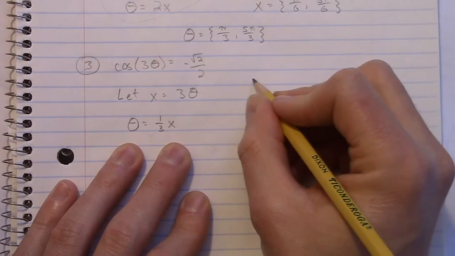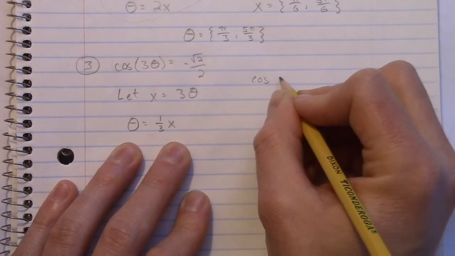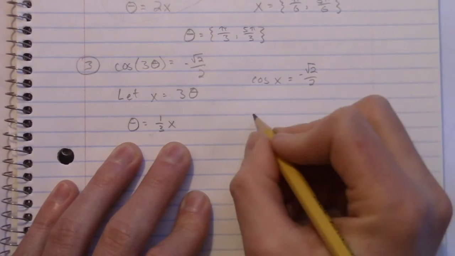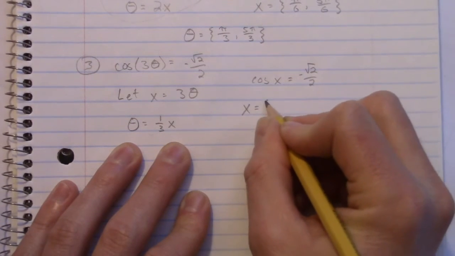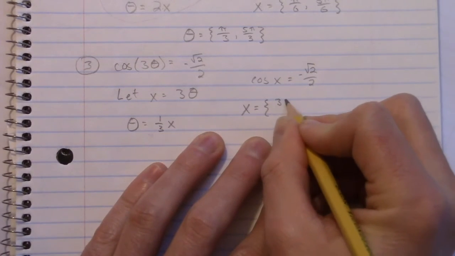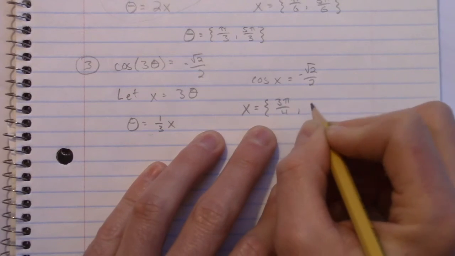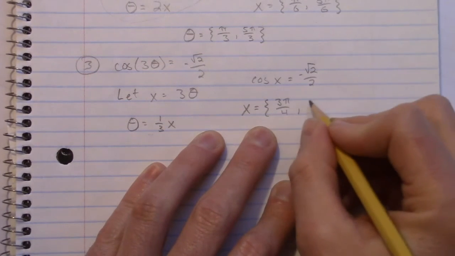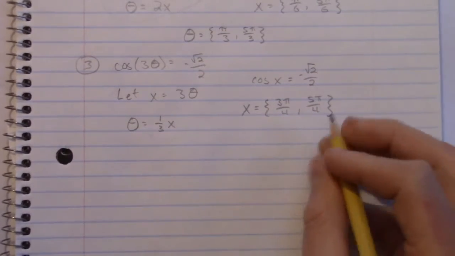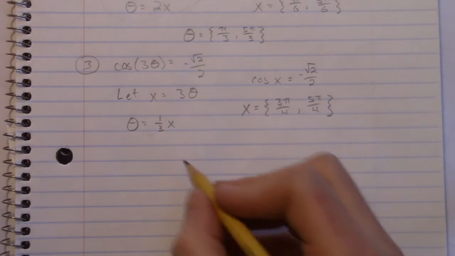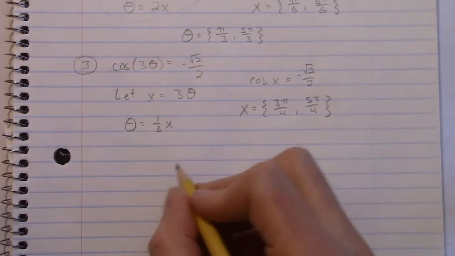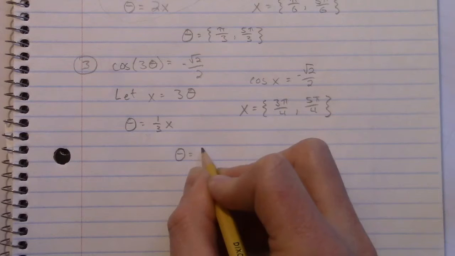So now let's look at this problem. Cosine of x equals negative square root of 2 over 2. And we're going to solve for x here. All right, so using my unit circle, I'm looking for values that work for that. Looks like 3 pi over 4 works and 5 pi over 4. Great. So those two values work. All right, so now I can take this value and I can plug it back in here and get all my thetas.